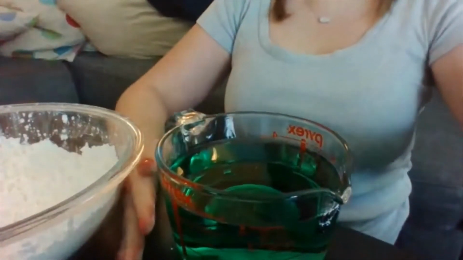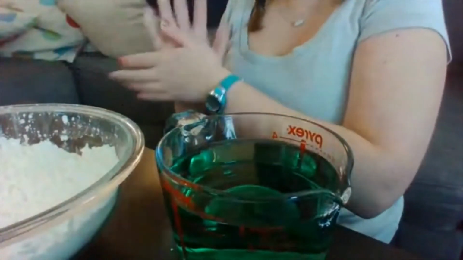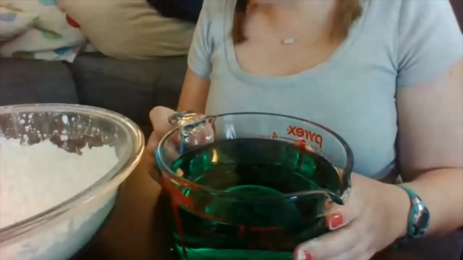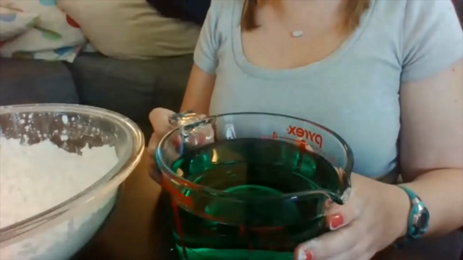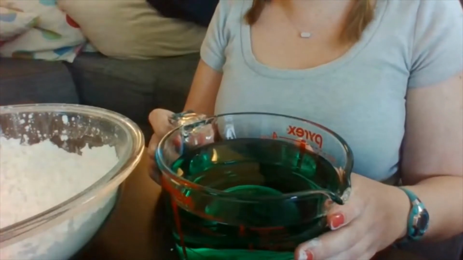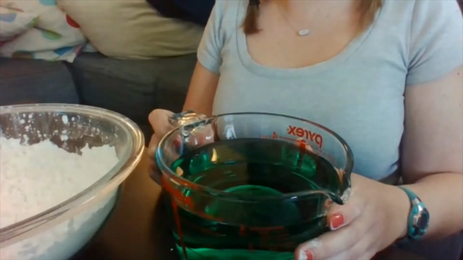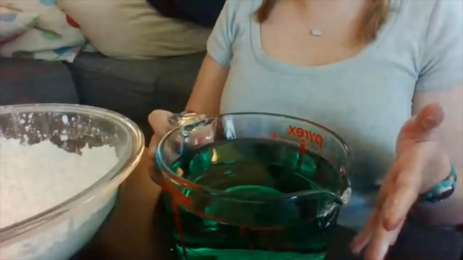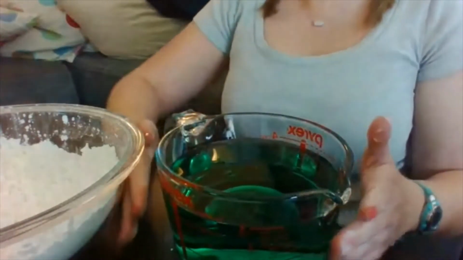Don't add all the food color, don't add all the water at once. You want to add it kind of in bits, okay? So if you have a whole cup of water, don't add the whole cup all at once, because you might end up not needing as much water. It is a little bit closer, I think, to a 2-to-1 ratio. So like 2 cups of cornstarch to 1 cup of water.